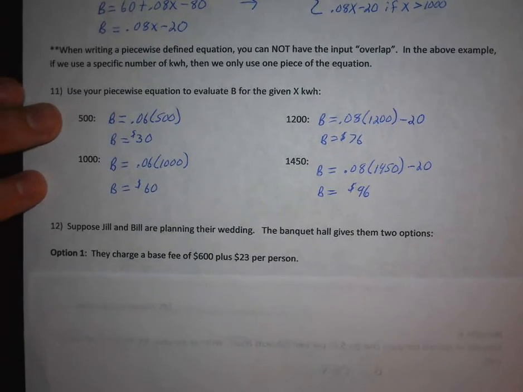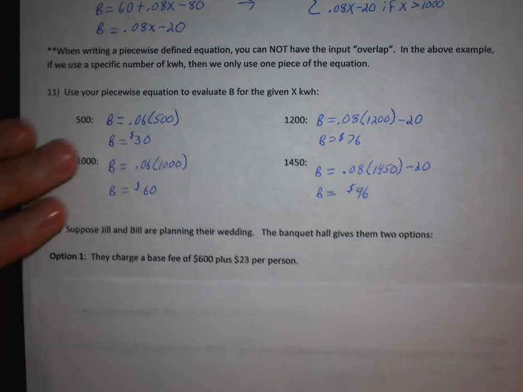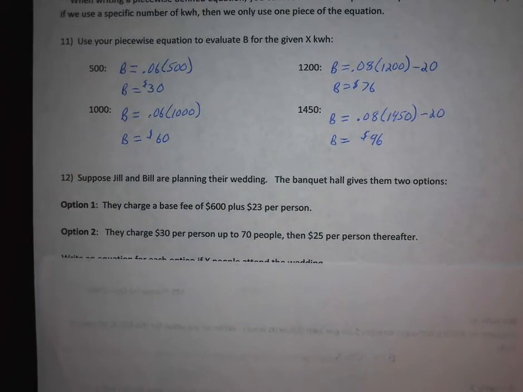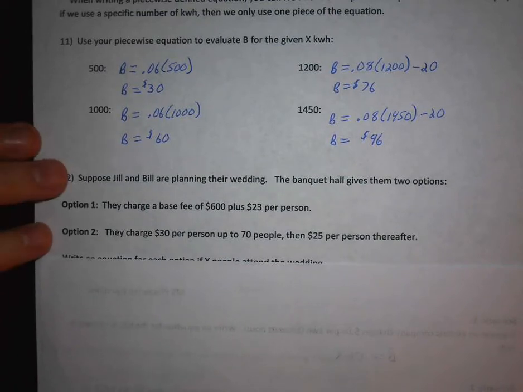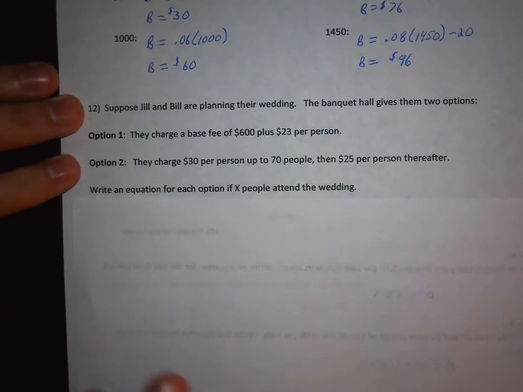Okay, I'll give you another example here. Suppose Jill and Bill are planning their wedding. The banquet hall gives them two options. For option 1, a base fee of $600 plus $23 per person. For option 2, they can charge $30 per person up to 70 people, and then $25 per person thereafter. So write an equation for each option if X people attend the wedding.